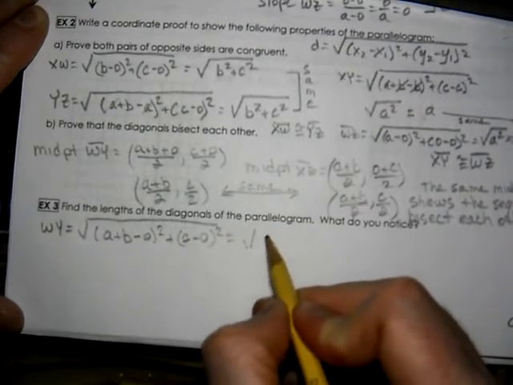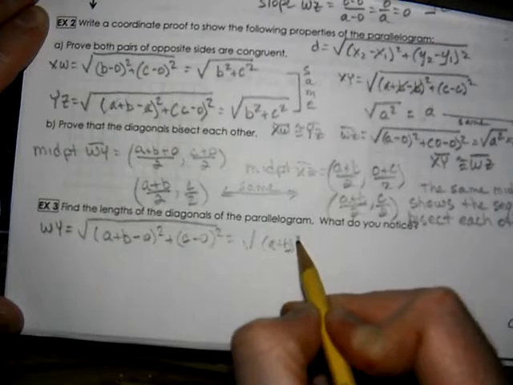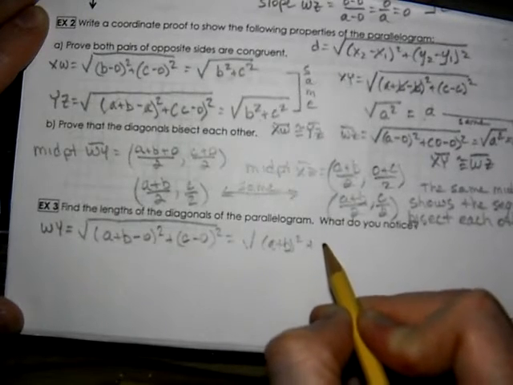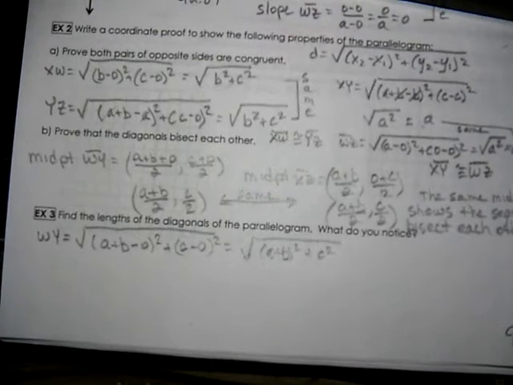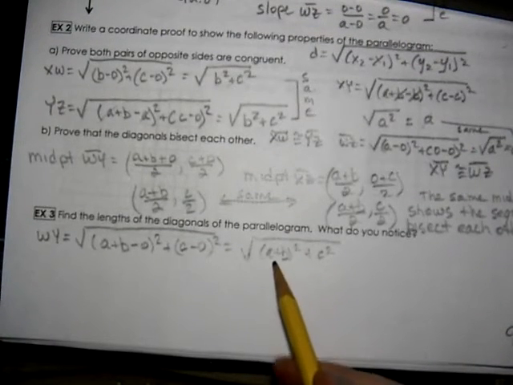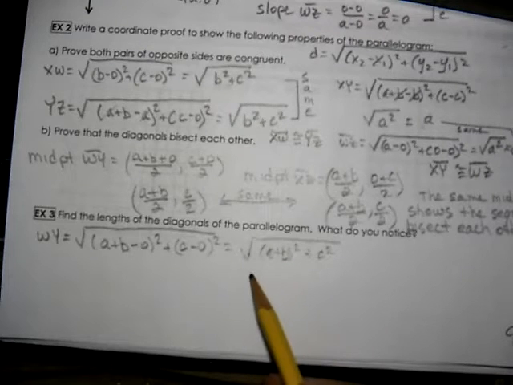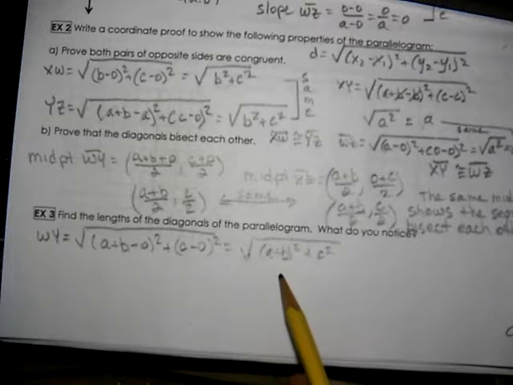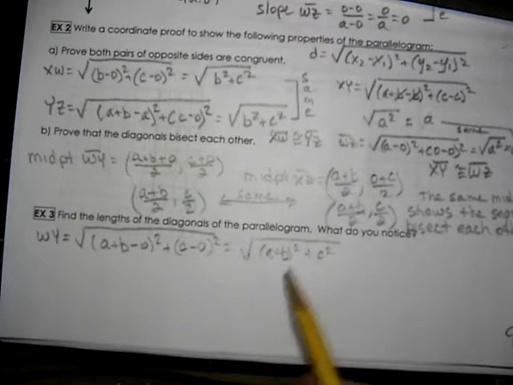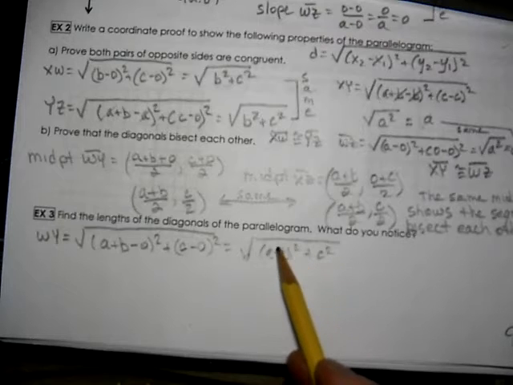That leaves us with (A plus B) squared and C squared. That's as much as we can simplify that. There's nothing you could do here. You could write it with two separate (A plus B) and (A plus B). You could write it twice and then FOIL that together. But you cannot distribute this through.